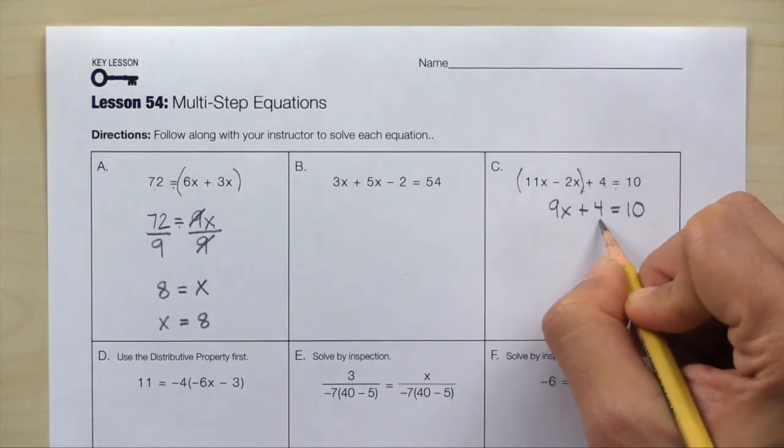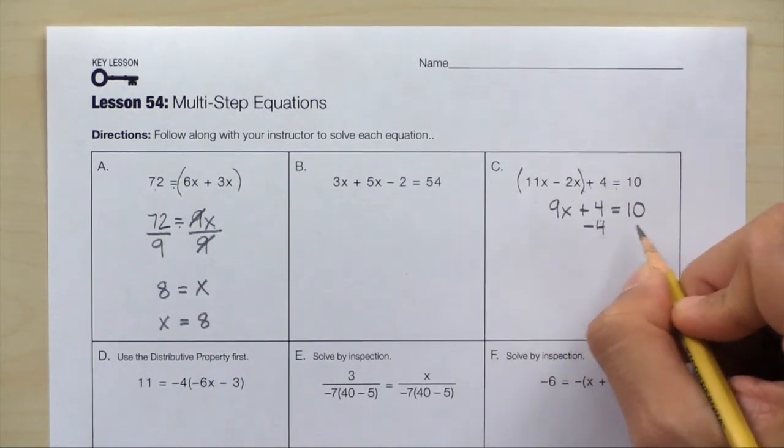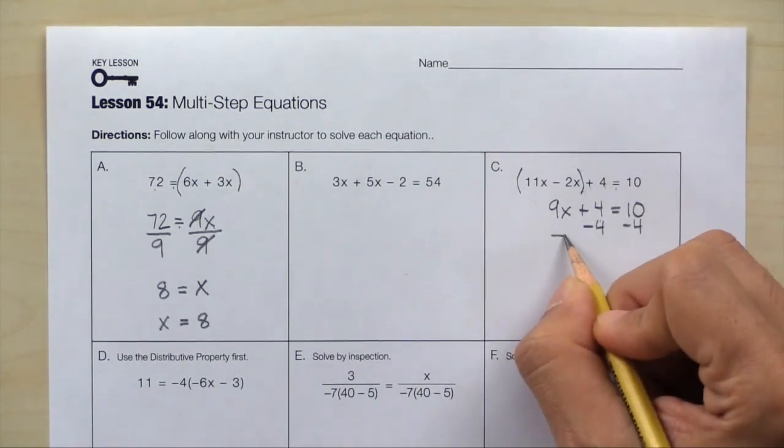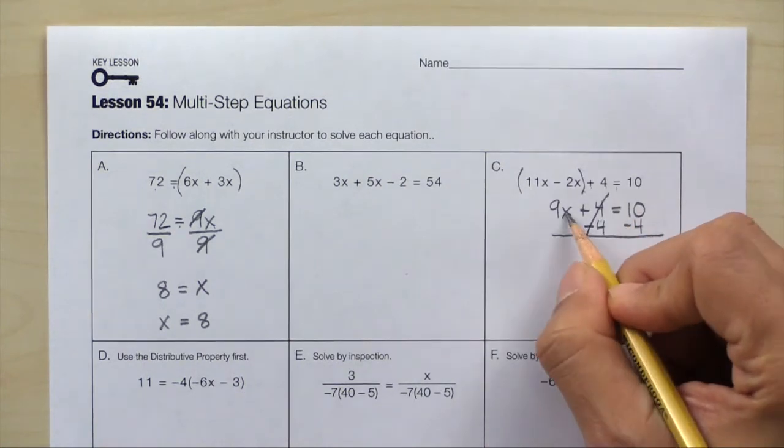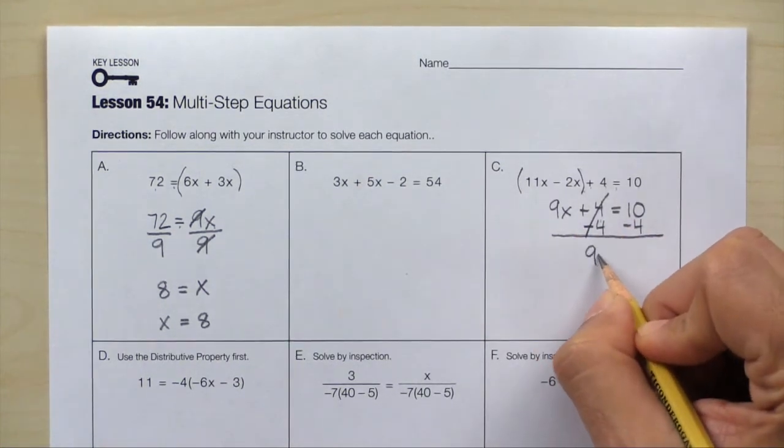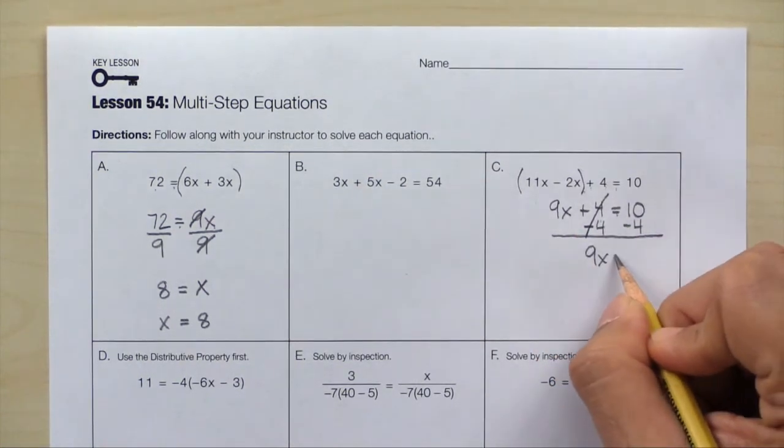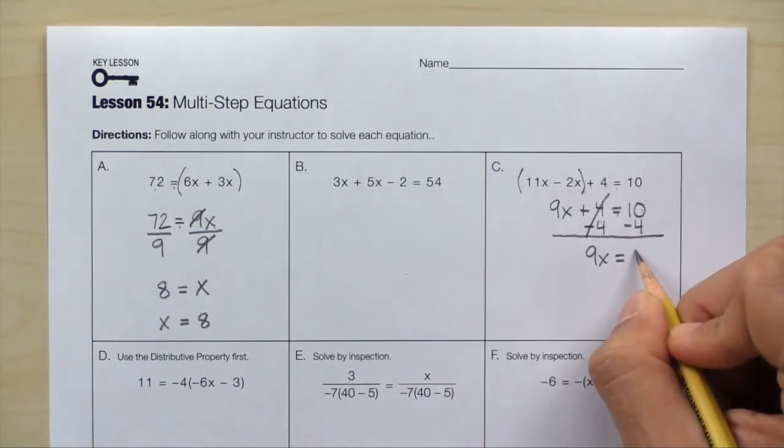Subtract 4 from both sides of the equation. Here we have 9x equals 6.